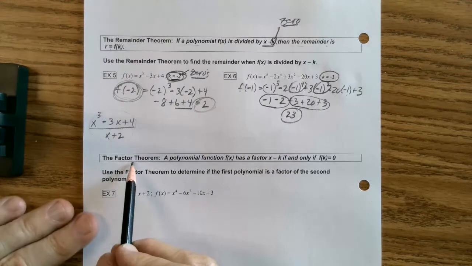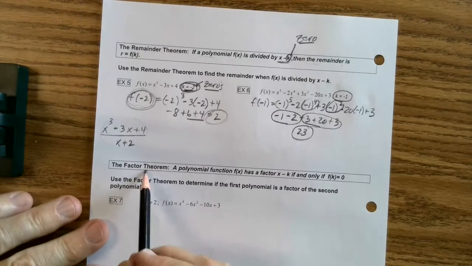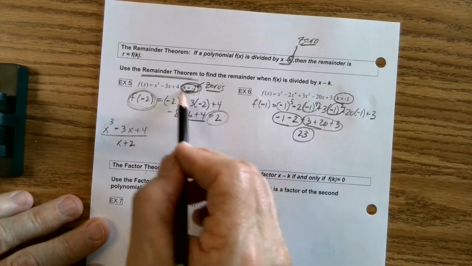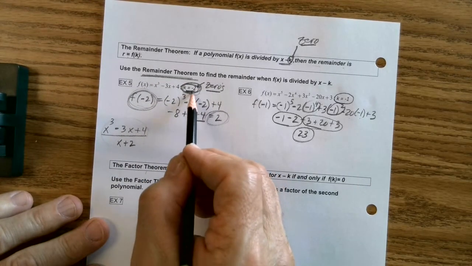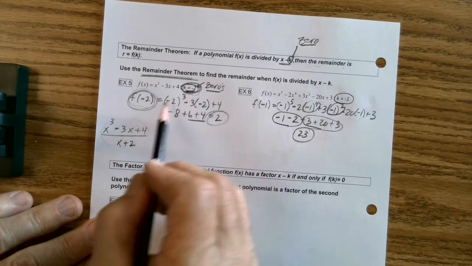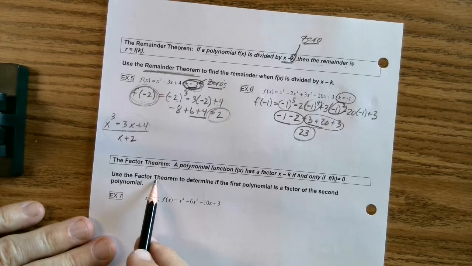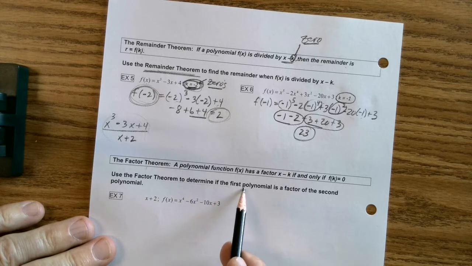Now, this is called the factor theorem, which is very similar to the remainder theorem, but here's the deal. On these, they flat out give you the 0, and that's why you're able to just plug it in. On this one, it says use the factor theorem to determine if the first polynomial is a factor of the second.